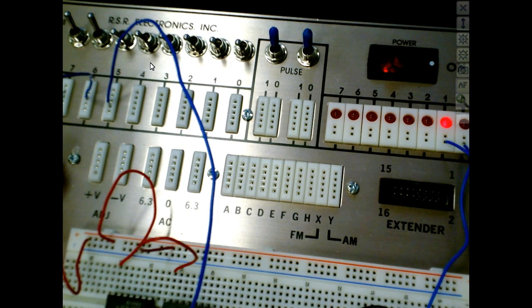By the way, this is a latch called a 7475 right here, same circuit. Then we're going to add what to this? What's the next circuit we're going to do?